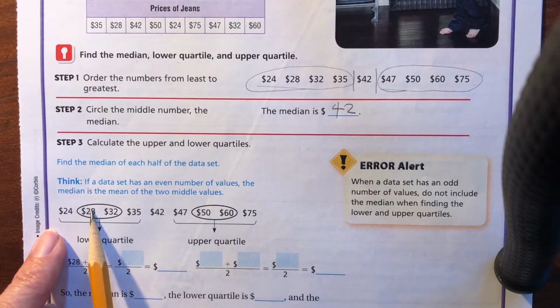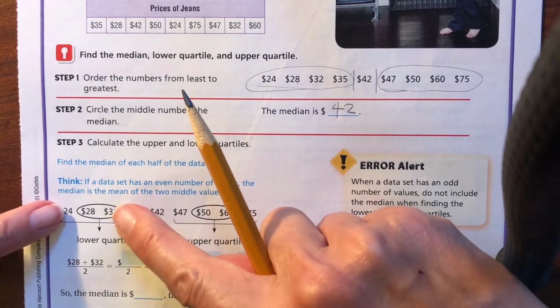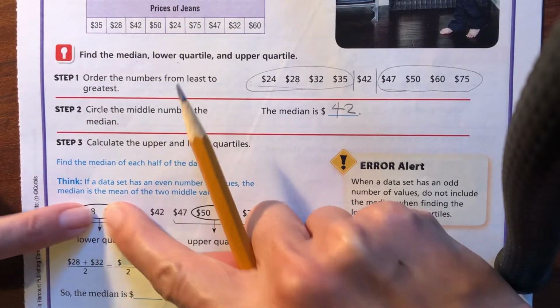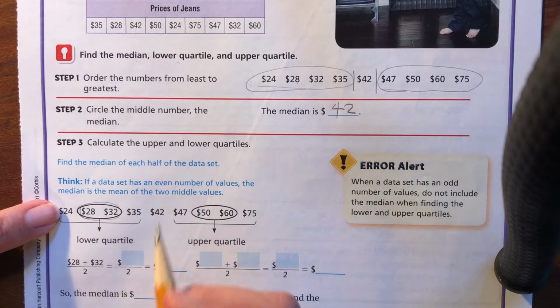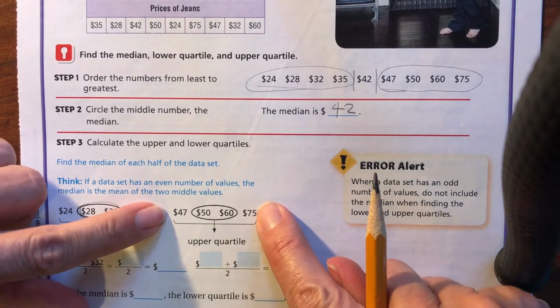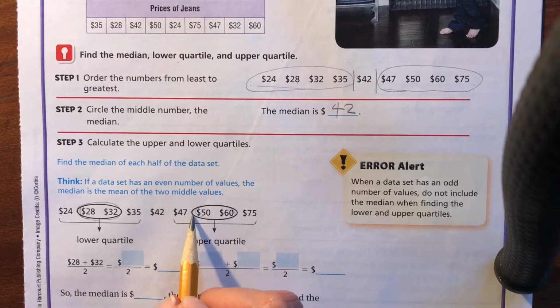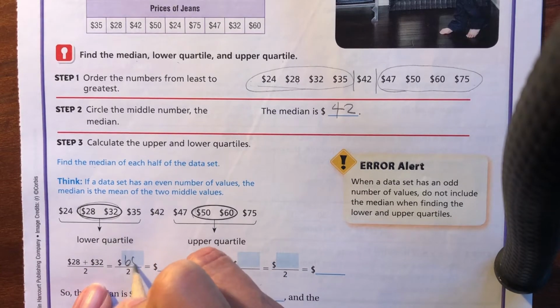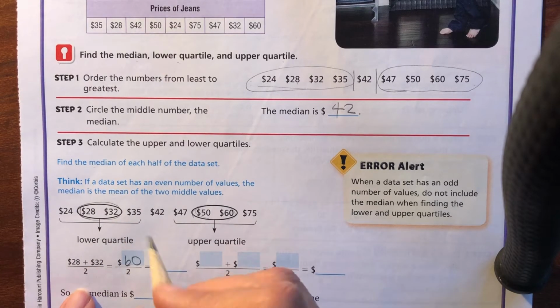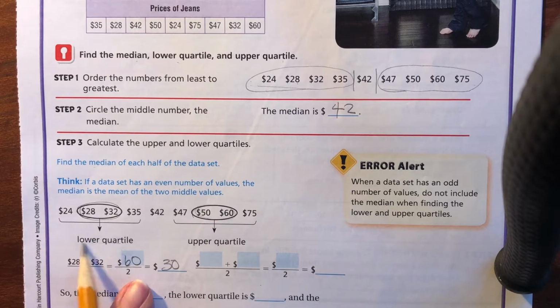We have 24, 28, 32, 35. This is our lower quartile. As we work our way in, we have two middle numbers, so we have to take the average of these two numbers. Same with our upper quartile. There's no one middle number, so we have to take the average of the two. So we have 28 plus 32, which is 60, divided in half. And so 60 divided in half is 30. So the median of the lower quartile is 30.